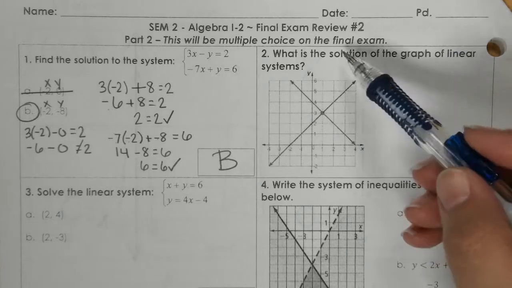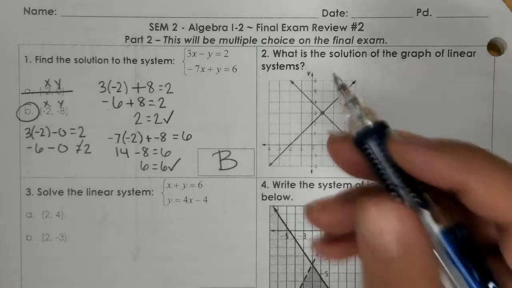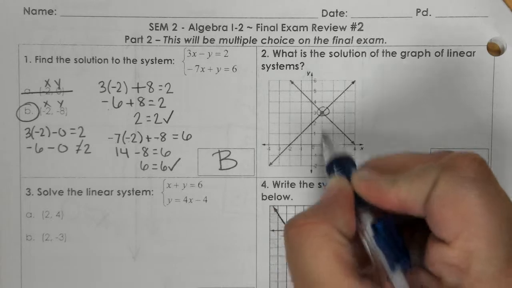Number 2 is wanting to know what is the solution of this linear system. So where do the 2 points meet? And that would be 1, 3.